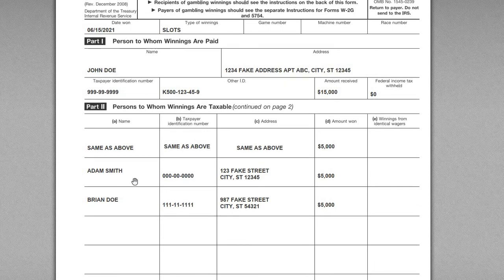Then you list the other individuals that are going to share in the prize money, so their names, their social security numbers, their addresses, and then the amount that they are being paid out. So obviously all the amounts in column D should total up to what's above here in part 1, right? So make sure everything is properly allocated down to the dollar.